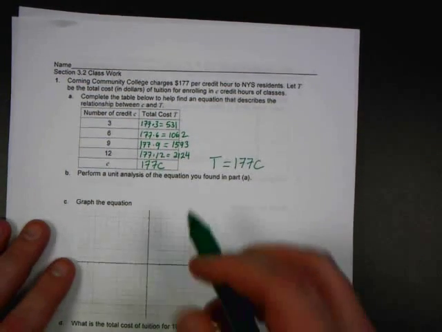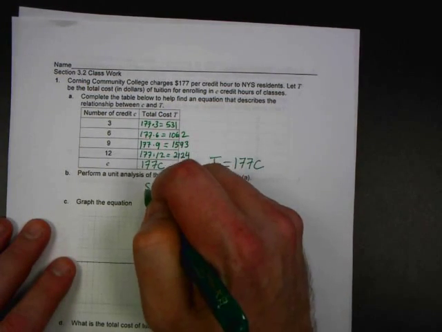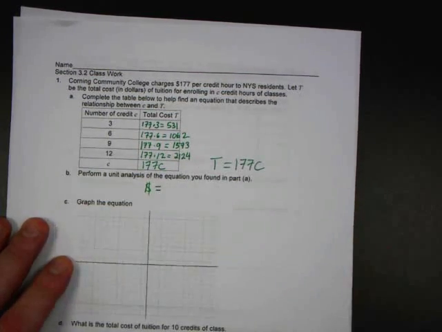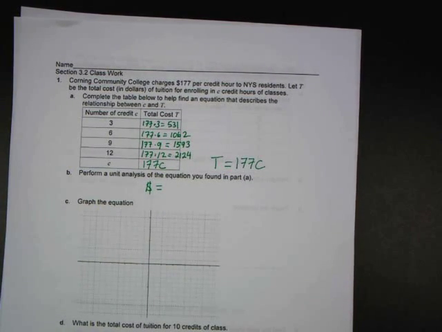So we have dollars on the left-hand side equals, what are the units on the number 177? Dollars. Not just dollars. Read up in the top line. It's $177 per credit hour. So for every 1 credit hour, you pay $177.